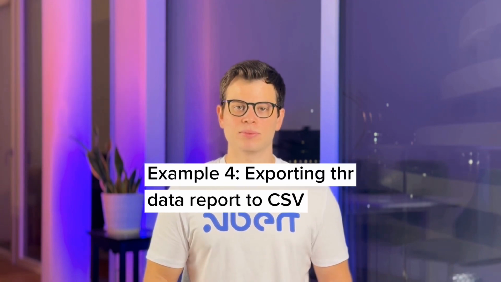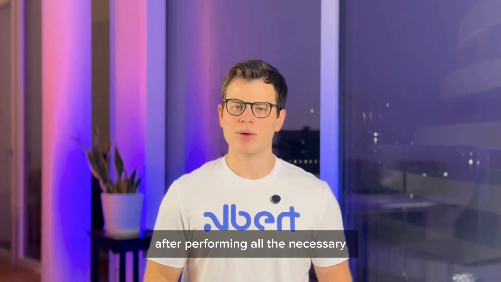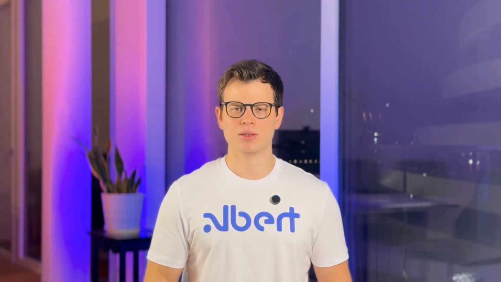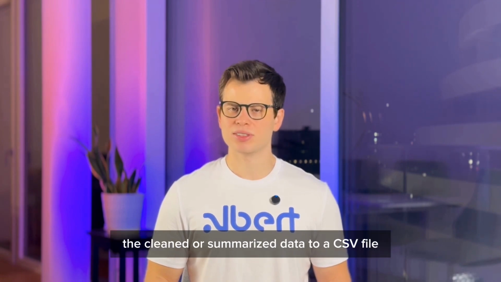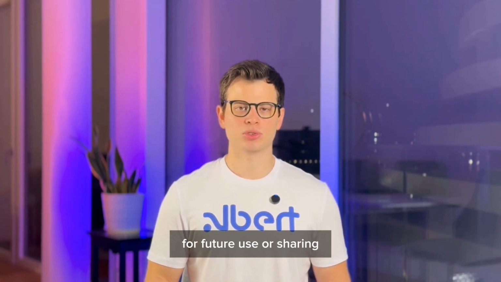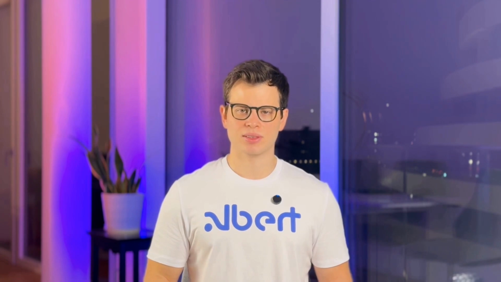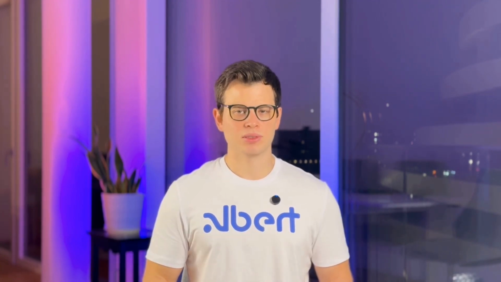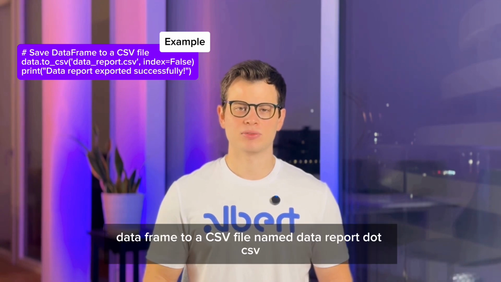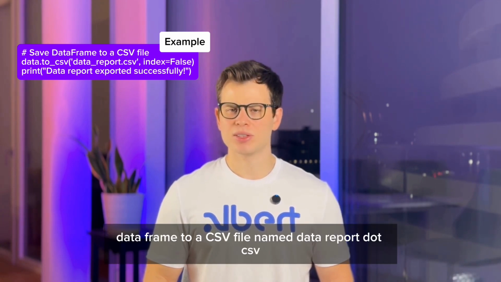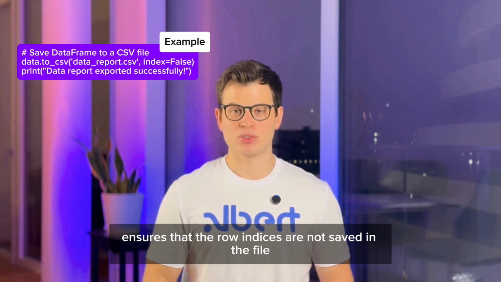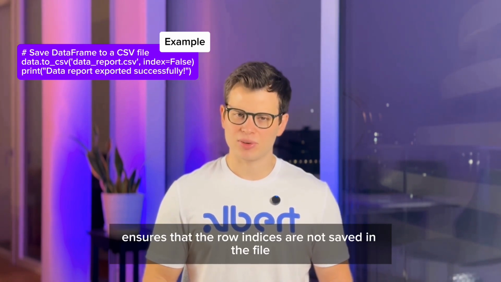Example 4. Exporting the data report to CSV. After performing all the necessary calculations and visualizations, you may want to save the cleaned or summarized data to a CSV file for future use or sharing. Here's how you can export the data frame to a CSV file. This code exports the data frame to a CSV file named datareport.csv. The index=False ensures that the row indices are not saved in the file.